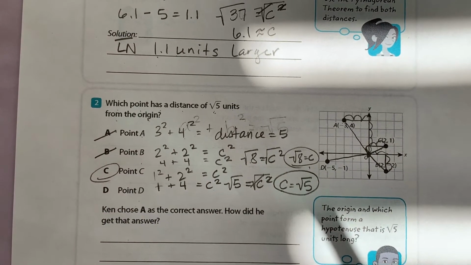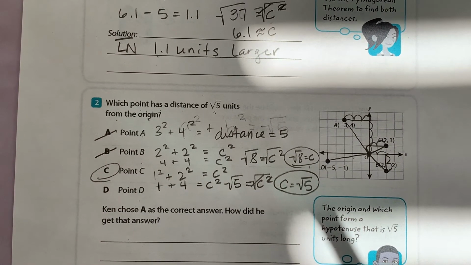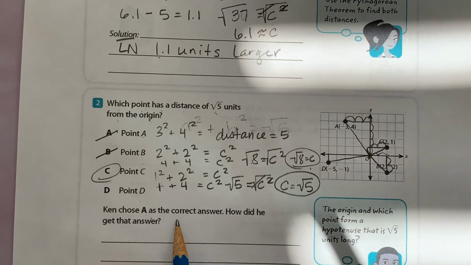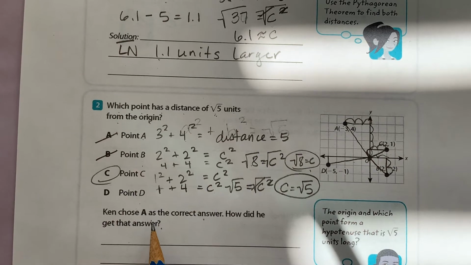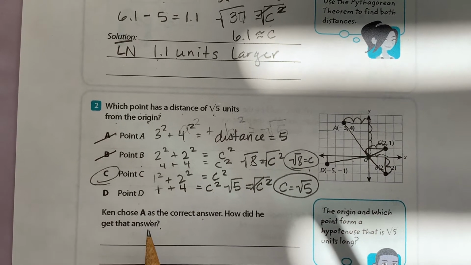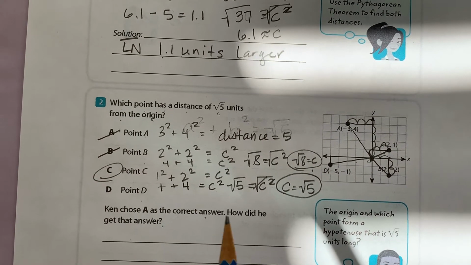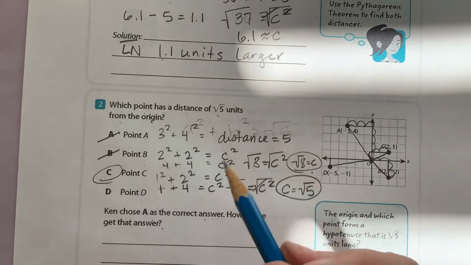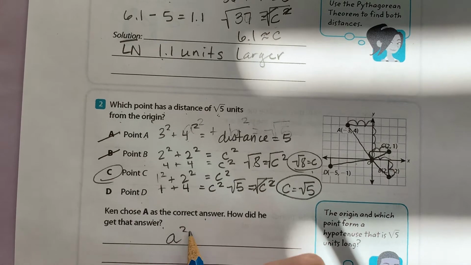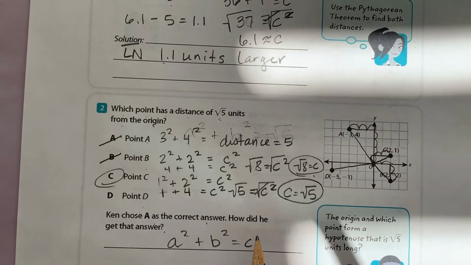Okay, so now that we know that the answer is C, we notice that Ken chose A as the correct answer. How did he get that answer? So is Ken correct or incorrect? Ken was incorrect. And if you'll notice, when he did the work, he probably remembered a squared plus b squared equals c squared.